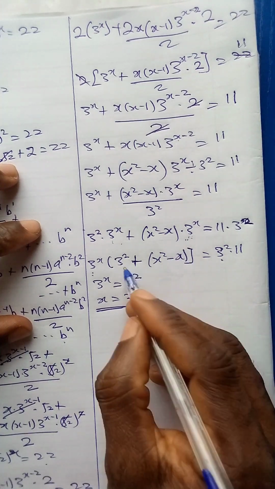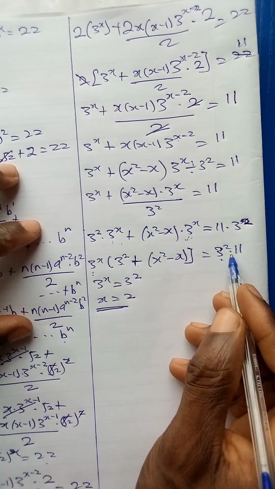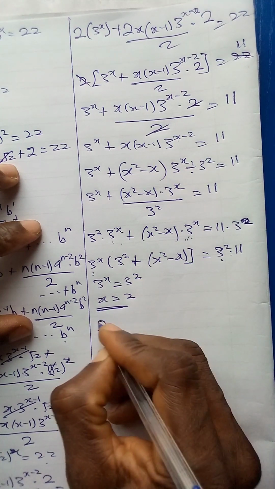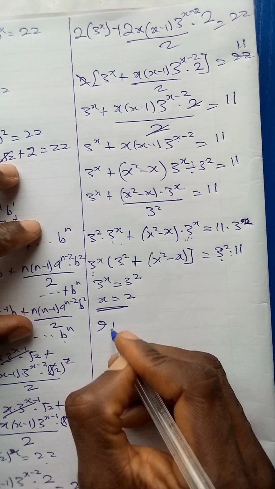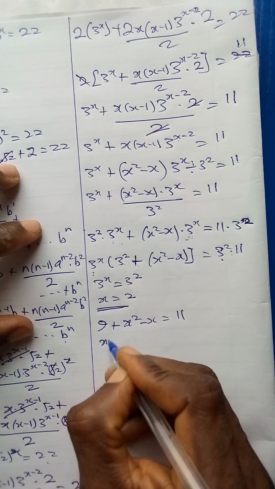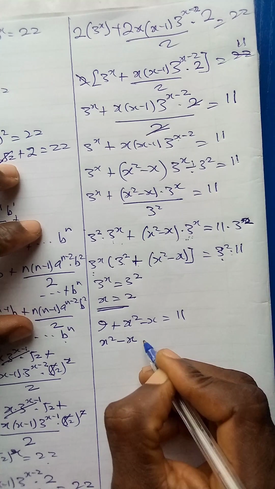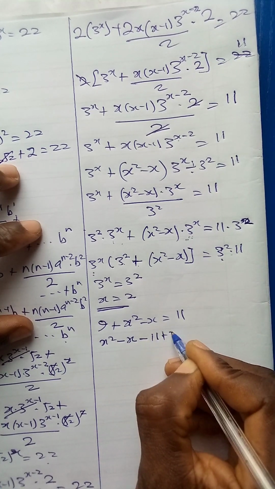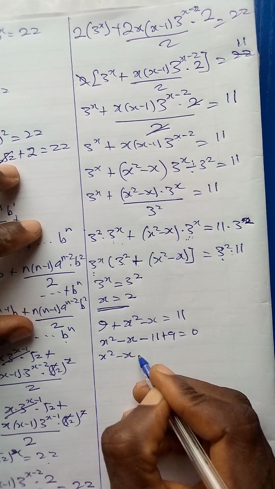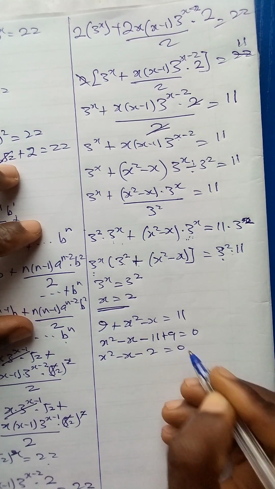If we also equate this term in the brackets to 11, we'll also have to solve the quadratic equation. So I have 9, which is 3 to power 2, plus x squared minus x is equal to 11. Therefore, x squared minus x minus 11 plus 9 will give me 0, and x squared minus x minus 2 is equal to 0.